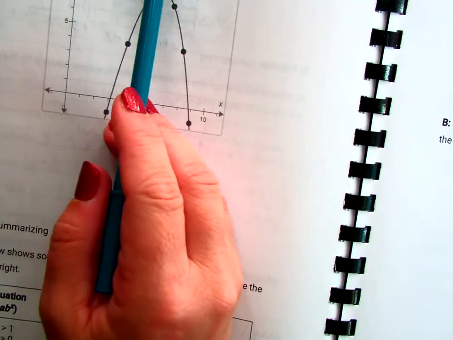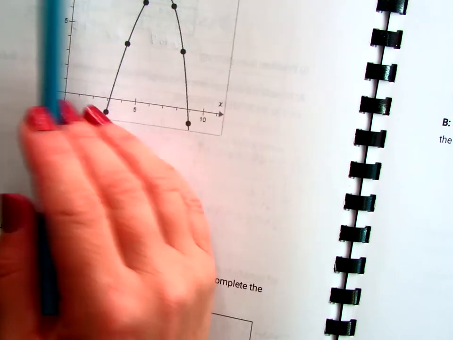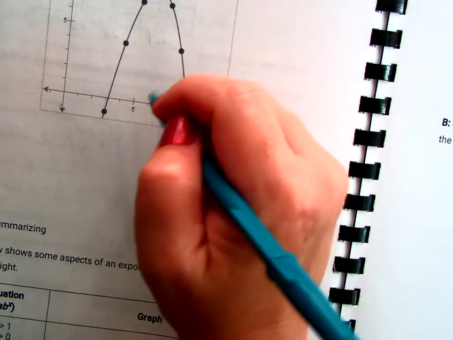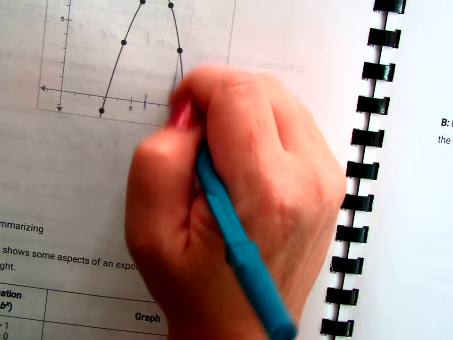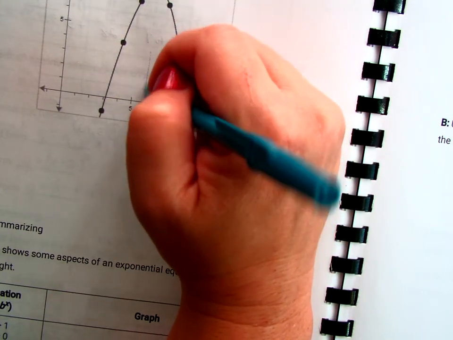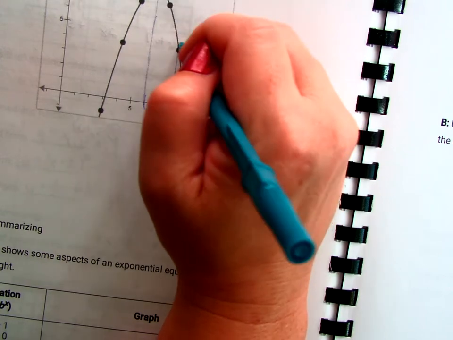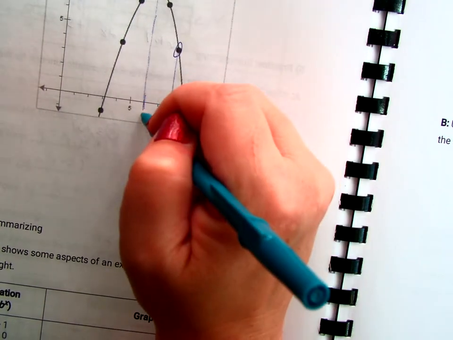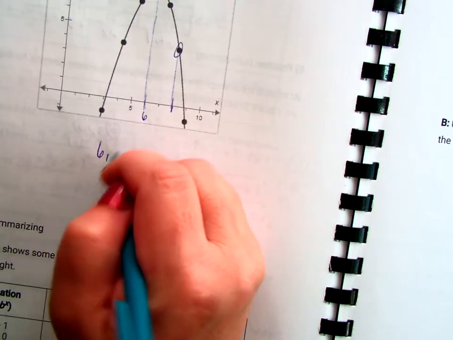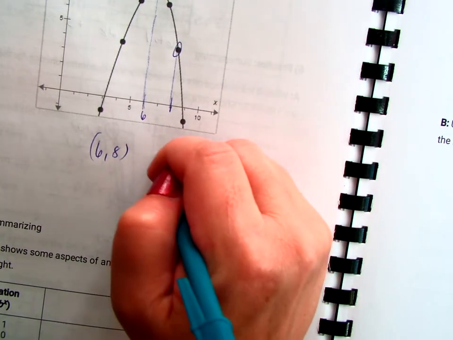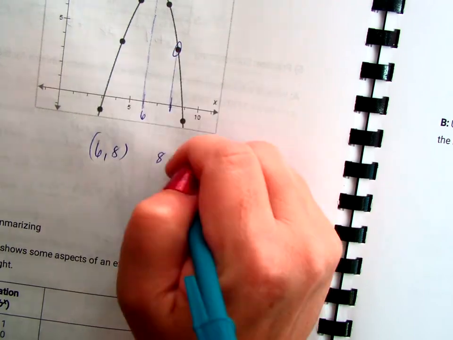What is the average rate of change for this quadratic for the interval from 6 to 8? So right here from 6 to 8. So that's from this dot to this dot. So this dot right here is at 6, 8. And this dot right here is at 8, 4.